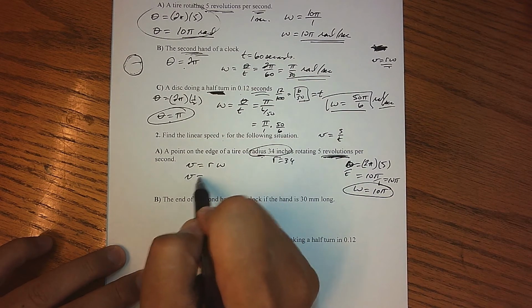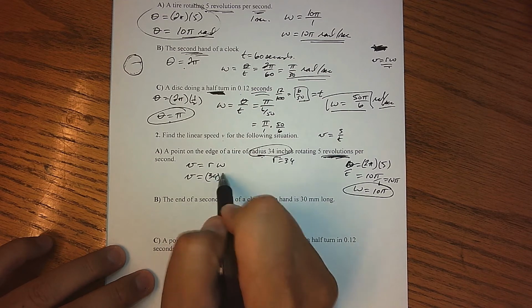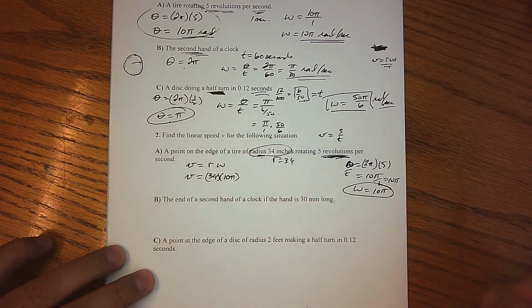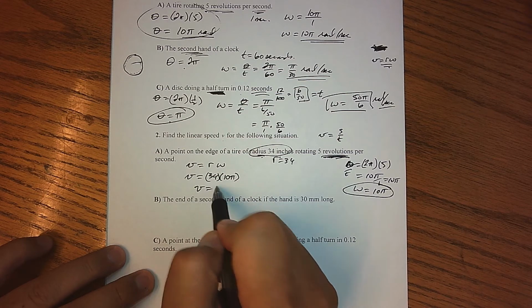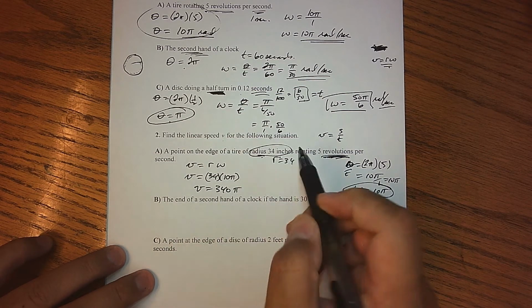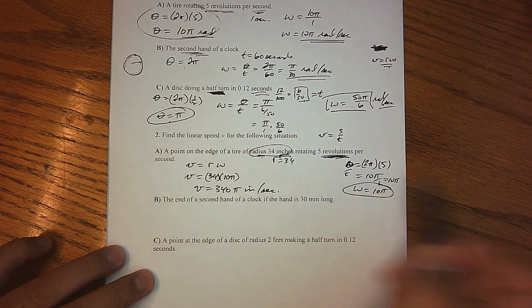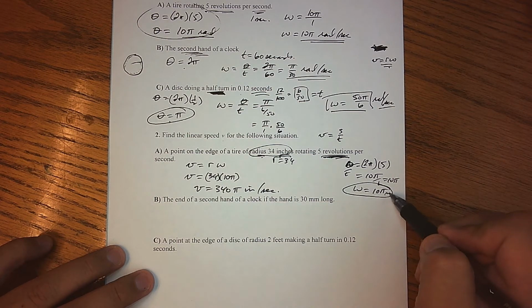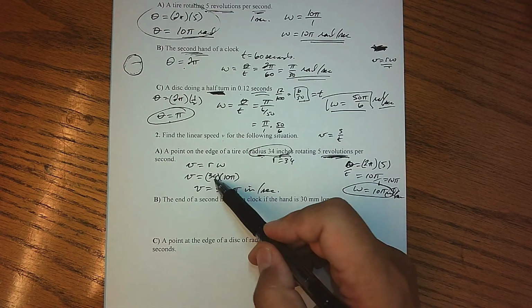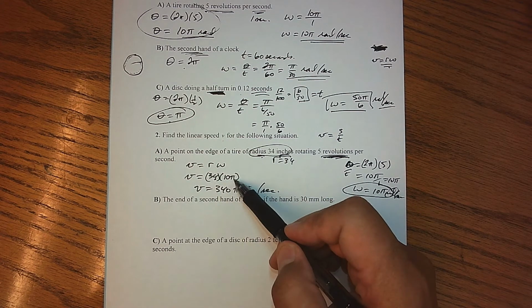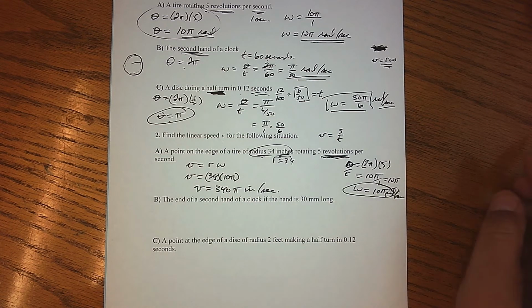So in this case, v is 34 times 10 pi, and it looks like we get 340 pi, in inches per second. This is in rad per second, and remember, rad is technically unitless. So the inches come from the radius and the per second from the rotation, so inches per second. So there's our velocity, and that's pretty fast.